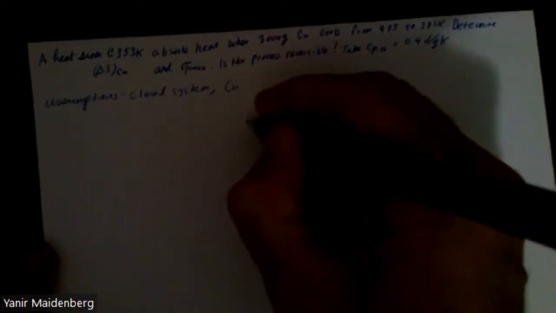So first thing we got to do is make the assumptions. And the assumptions are twofold. One, pretty good assumption, it's a closed system. And two, copper, seeing that it is a solid, is incompressible. Okay, it's not a gas. So we're going to use the incompressible assumption for the second law.